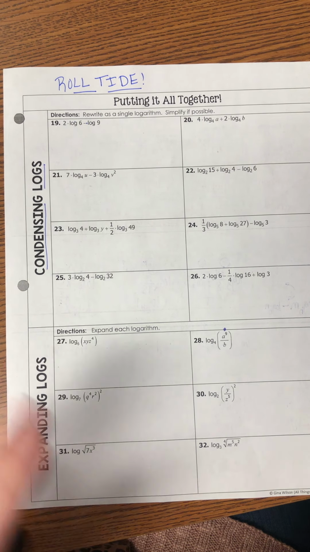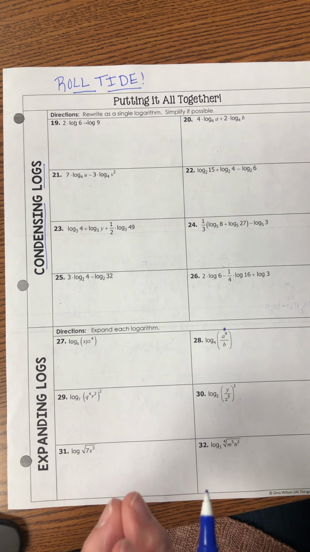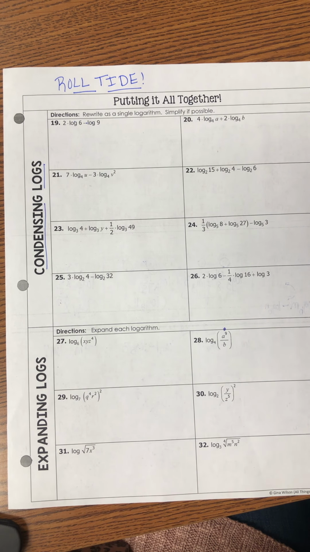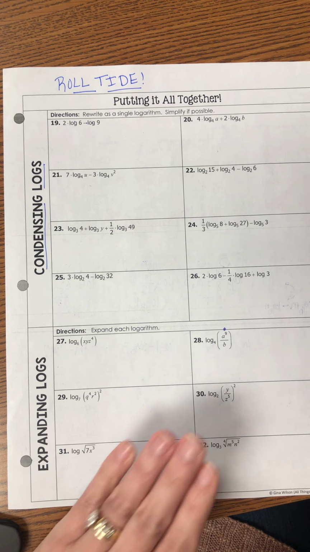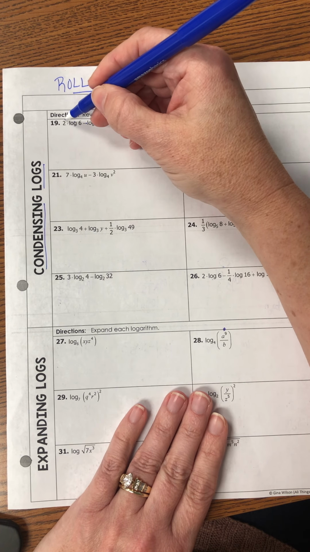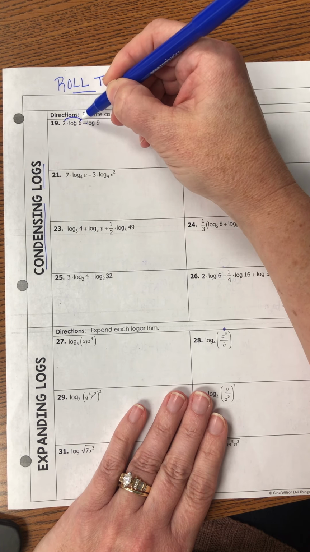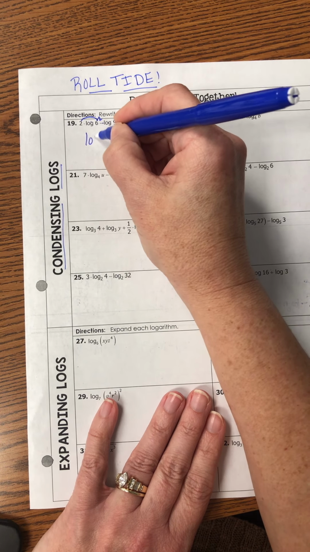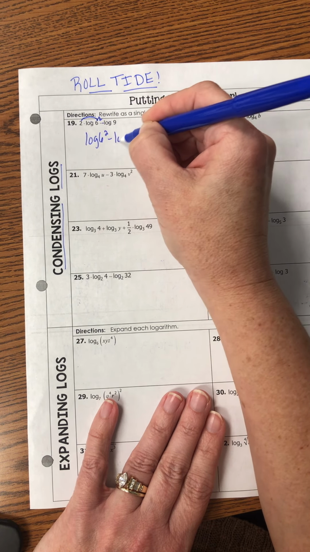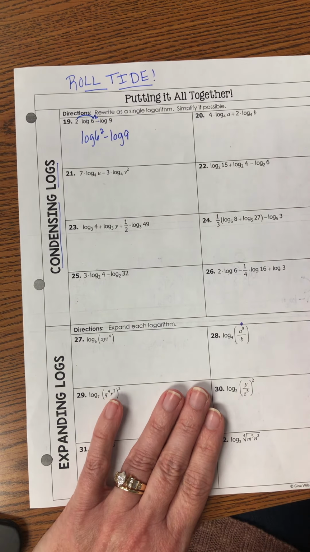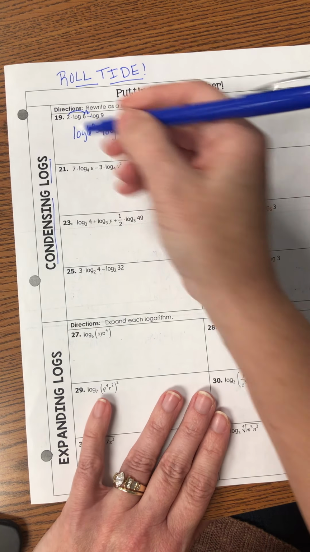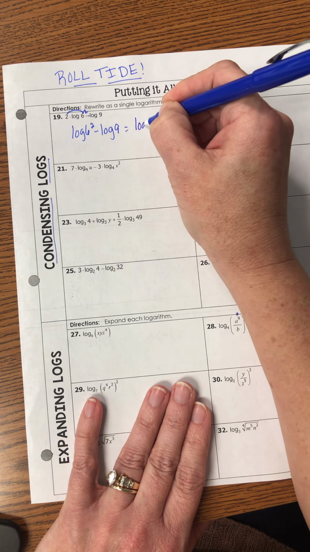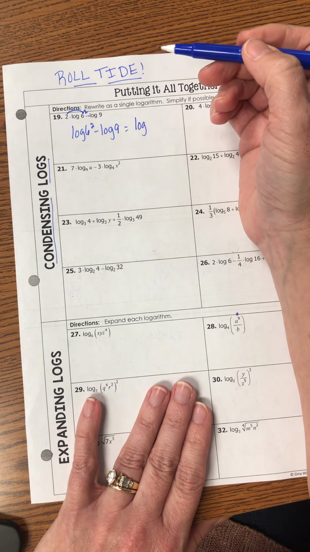So when you're putting it all together and you're condensing everything into one log instead of 2 or 3 or 4, however many the case may be, if you have an exponent in the front, go ahead and make it a little exponent. So this will be the log of 6 squared minus the log of 9. Now, since we have log, we know that that's log base 10, our common log. So pull out the log. And now look and see what you've got.